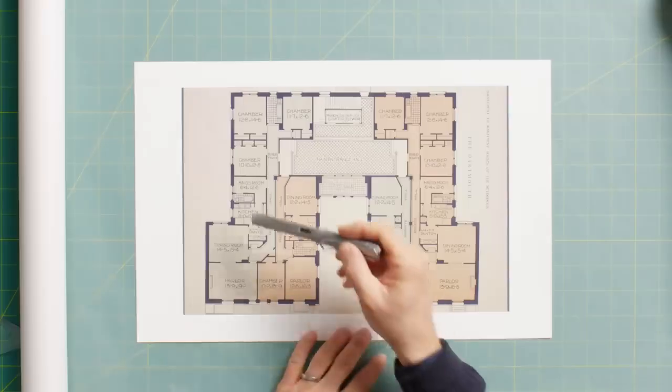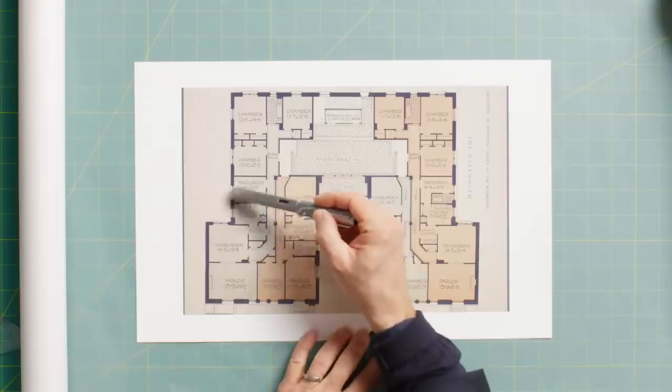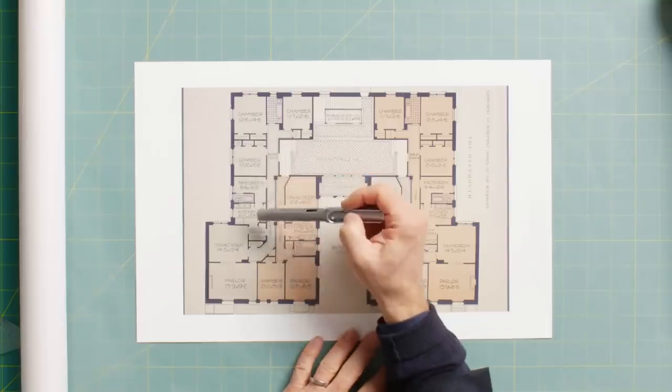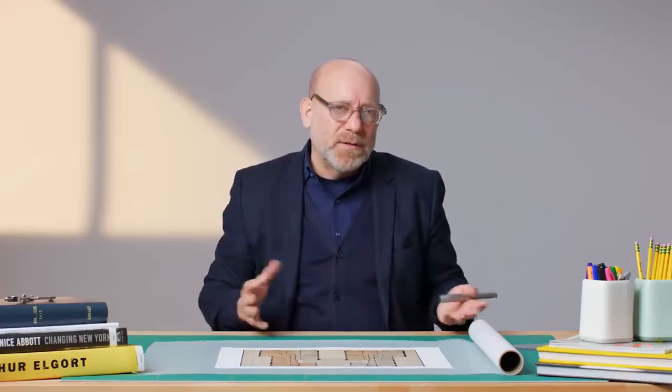The other thing you should note is the maid had her own bathroom, and then there was one bathroom shared by the rest of the family. And the other thing you should note is that they typically had very little closet space. And that's because when most of these were built, which I would say is in the 1920s, some were built a little before, some were built a little after, but the 1920s were the heyday of this type of apartment.